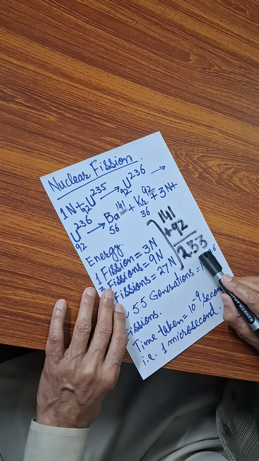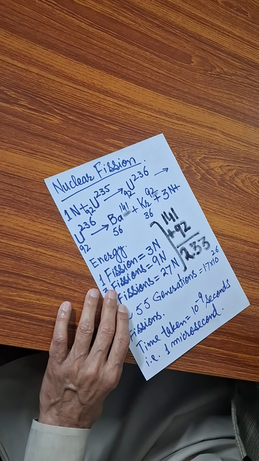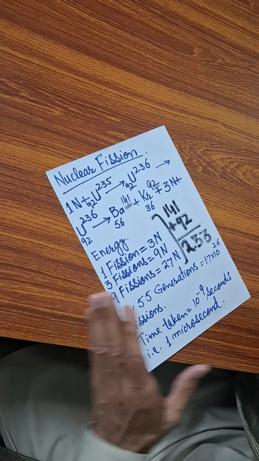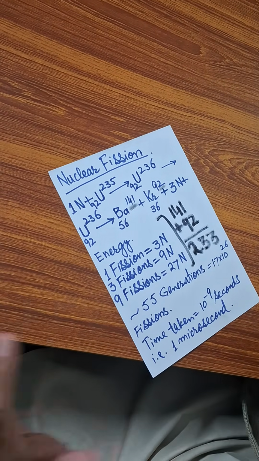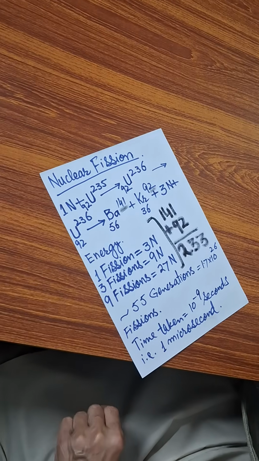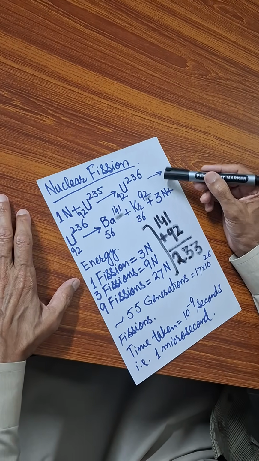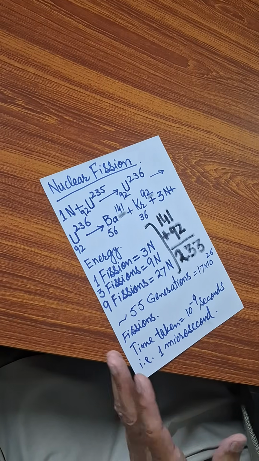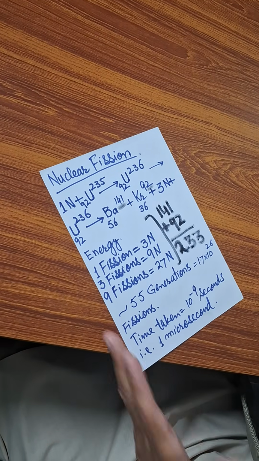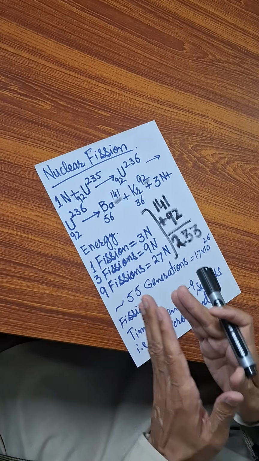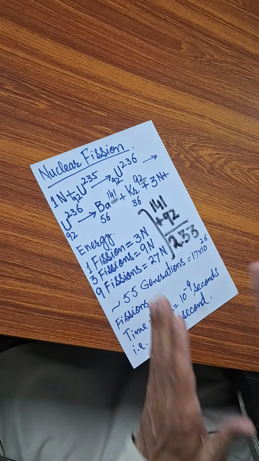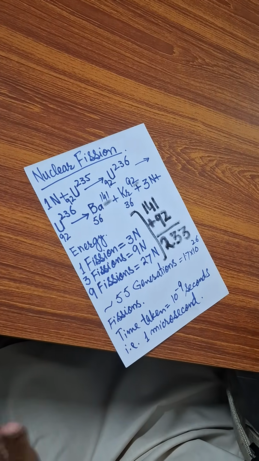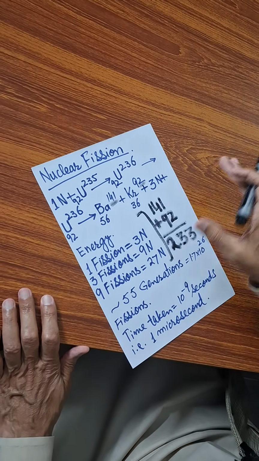They make 233. So three neutrons are released and energy is also released. This process is called nuclear fission. When the nucleus of a heavy atom is split into smaller daughter nuclei, that process is called nuclear fission.